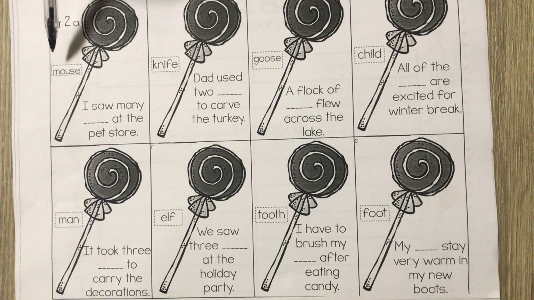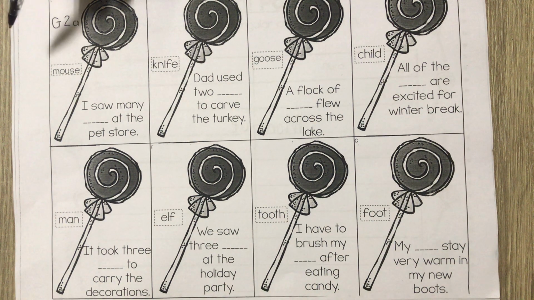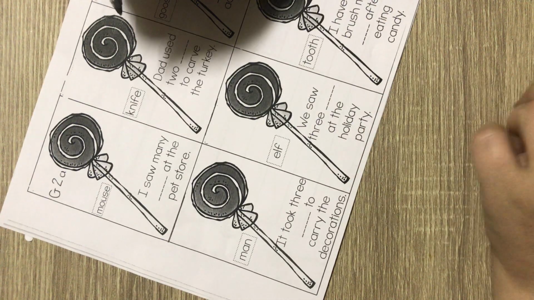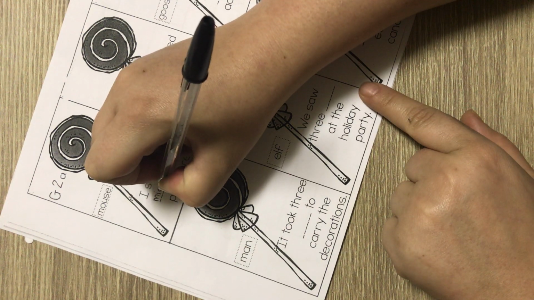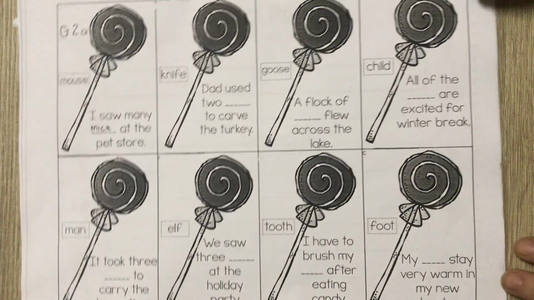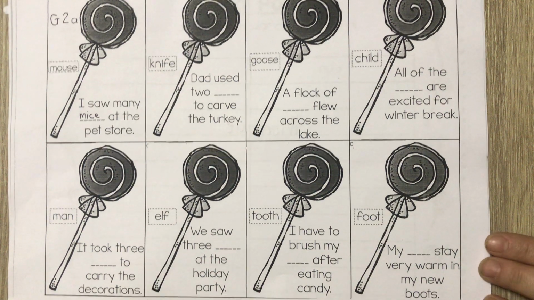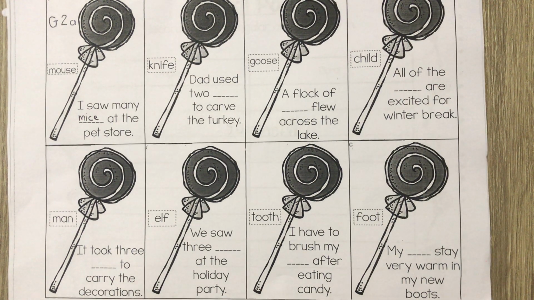Grade 2. The rule is a common noun would normally only get an s, but I think we all know that the plural of mouse is not mouses. We even talked about it a lot. And it's also not mice with an s. So quickly have a look. I saw many mice at the pet store.